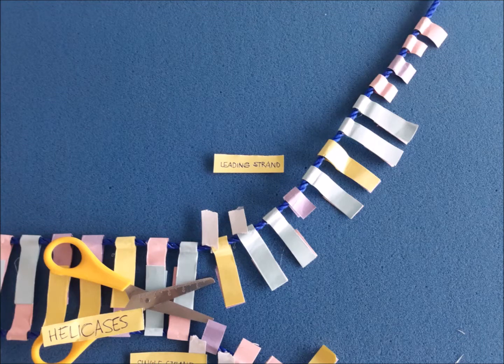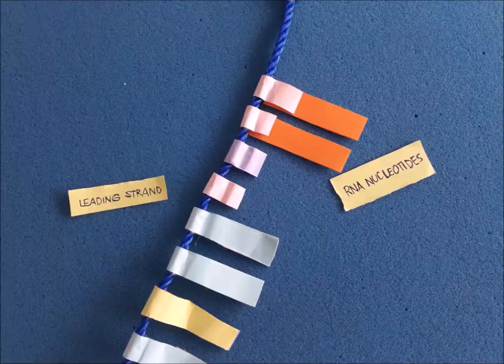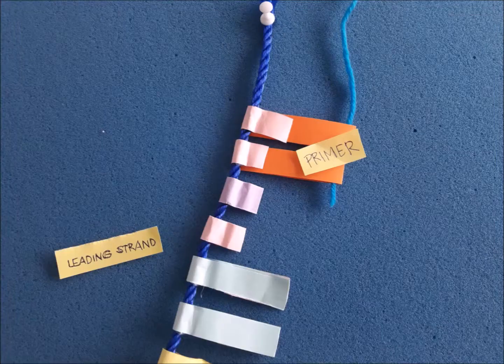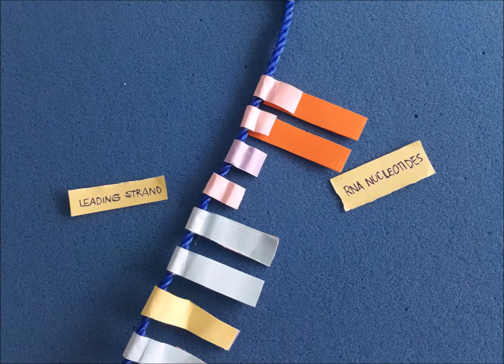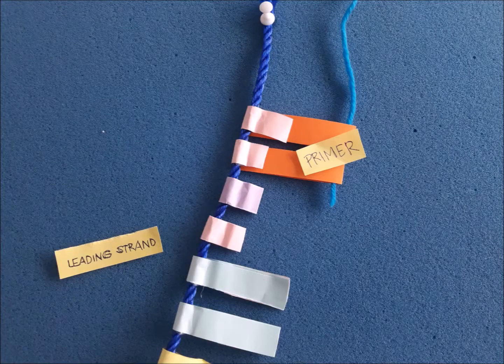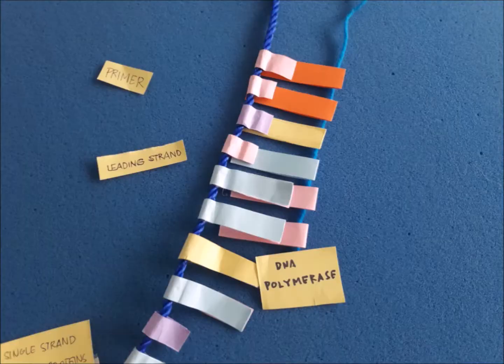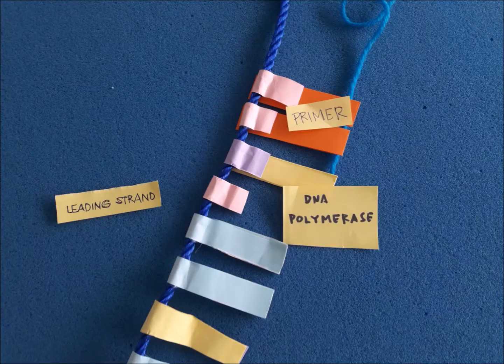In the leading strand, a short piece of RNA called a primer, which is produced by an enzyme called primase, comes along and binds to the end of the leading strand. The primer acts as the starting point for DNA synthesis. DNA polymerase binds to the leading strand and then walks along it, adding new complementary nucleotide bases.